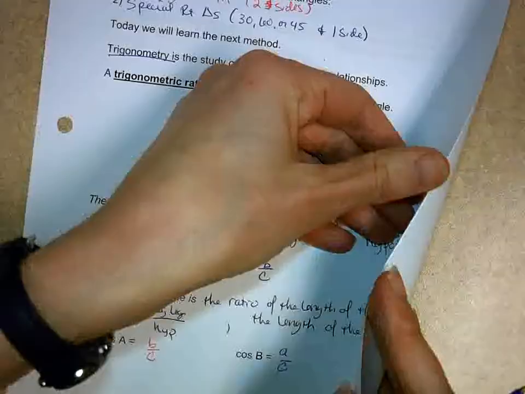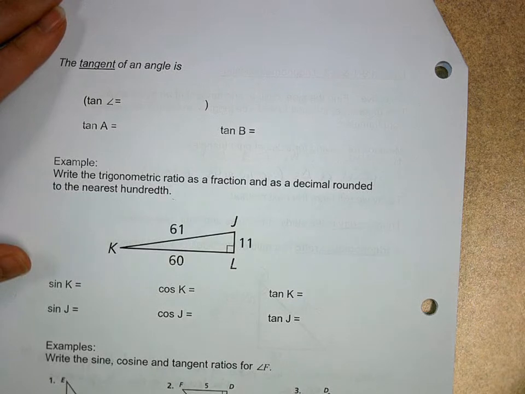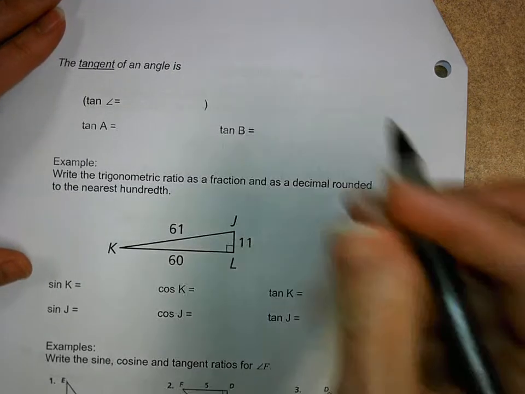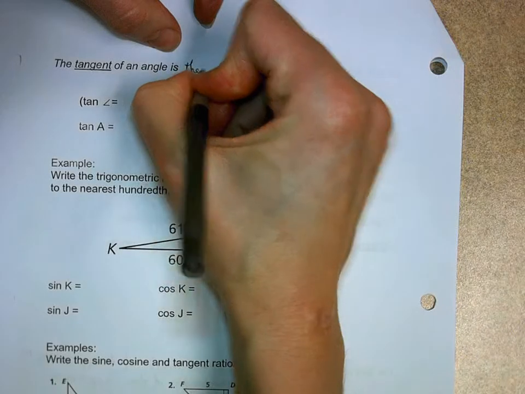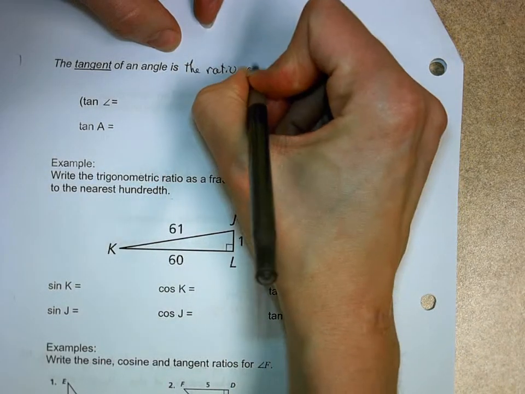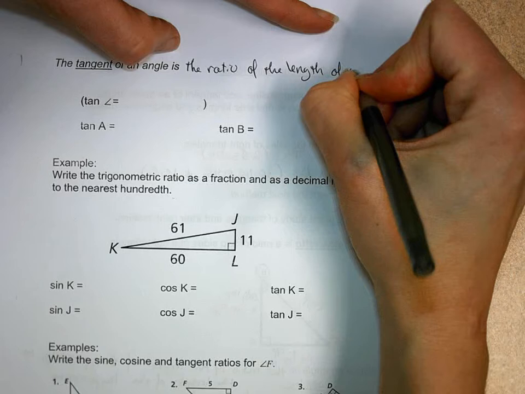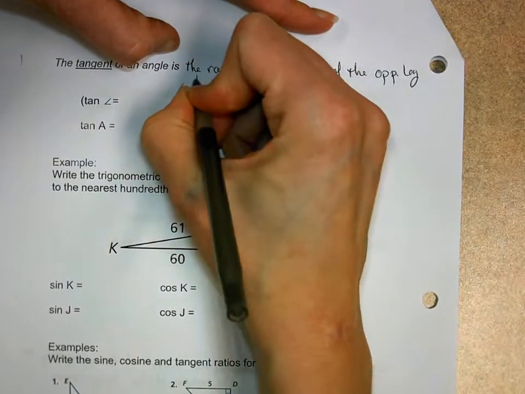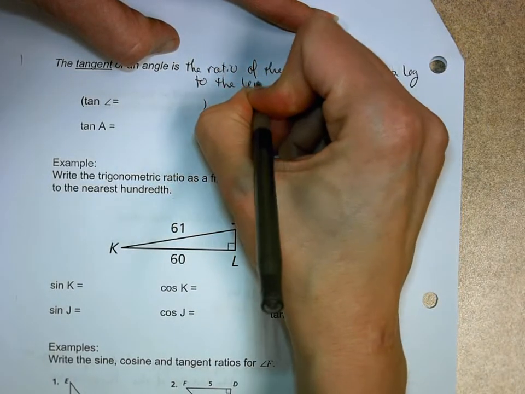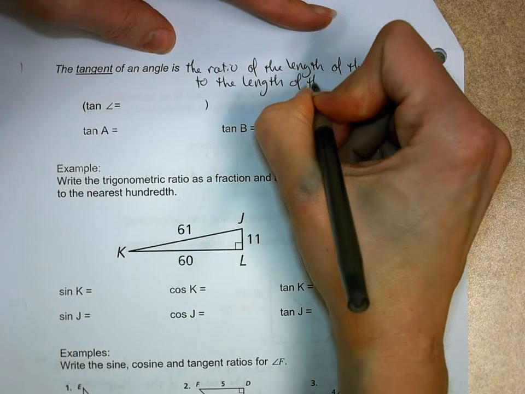So the last ratio that we have is going to be the tangent of an angle, and its abbreviation is tan, and we still say tangent. So the tangent of an angle is the ratio of the length of the opposite leg to the length of the adjacent leg.